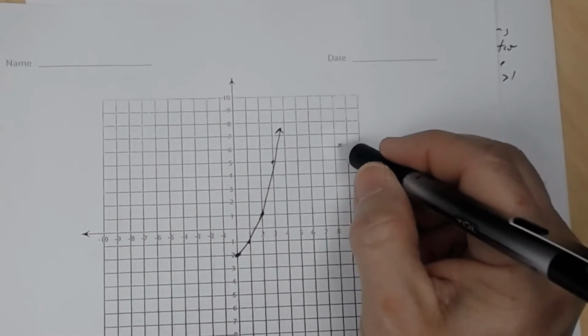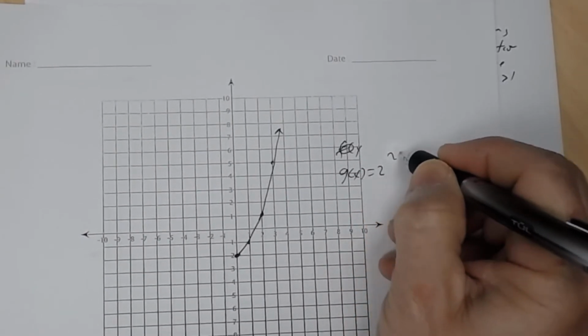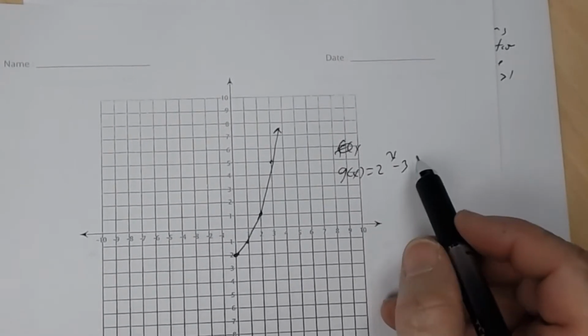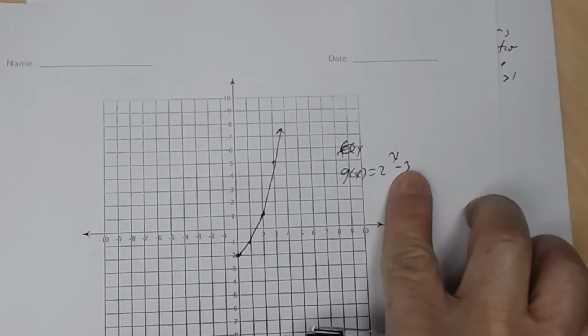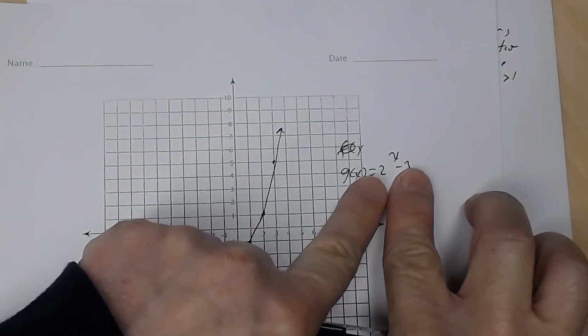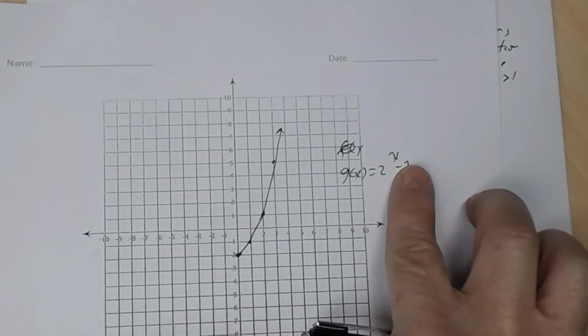And so that's why, this was g of x, 2 to the x minus 3. So you see this right here? That number on the outside, that constant, if you were to graph 2 to the x, this negative 3 shifts all the points down 3 units, even the horizontal asymptote.